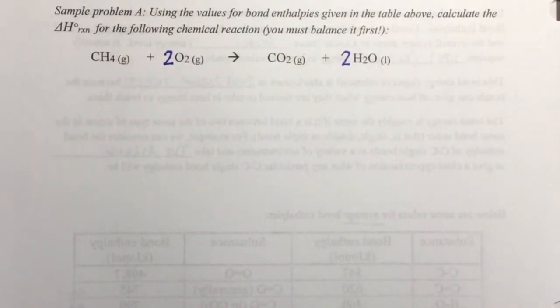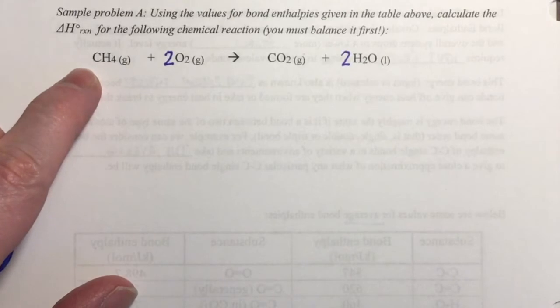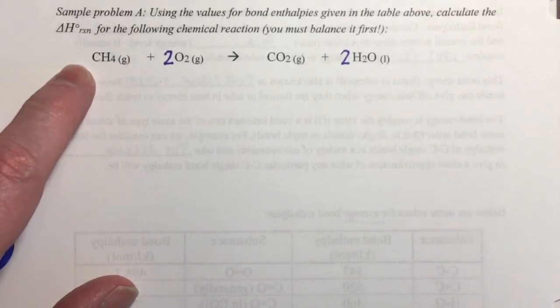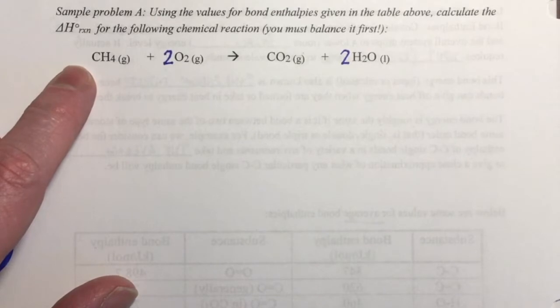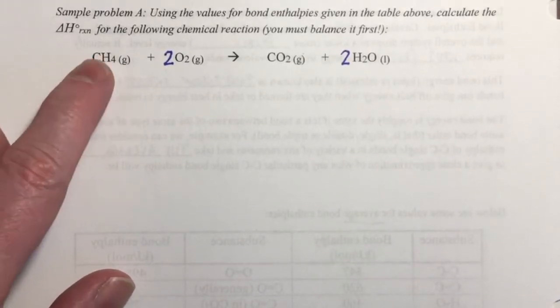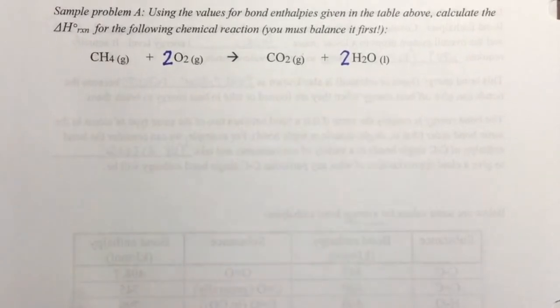So after we have a balanced chemical reaction, the next step is we're going to draw Lewis structures. When we draw the Lewis structures, that will show us the kinds of bonds that we have in these molecules. And we'll then be able to see which ones are broken and which new ones are formed. Now, I'm not going to go through the whole process of how you draw these Lewis structures. You can go look at those videos and that material in a previous chapter if you'd like to do that.